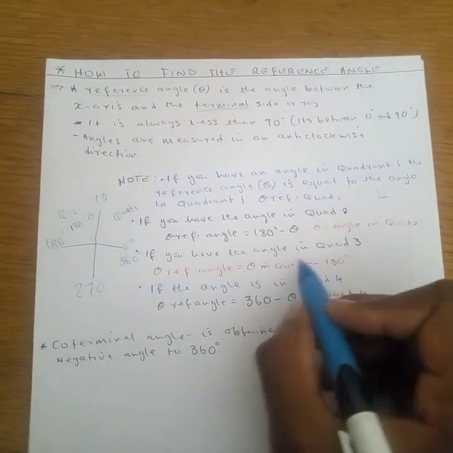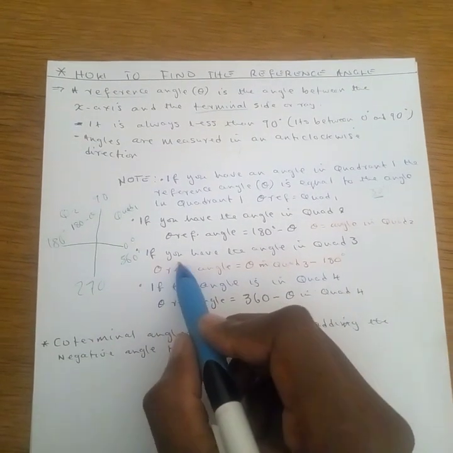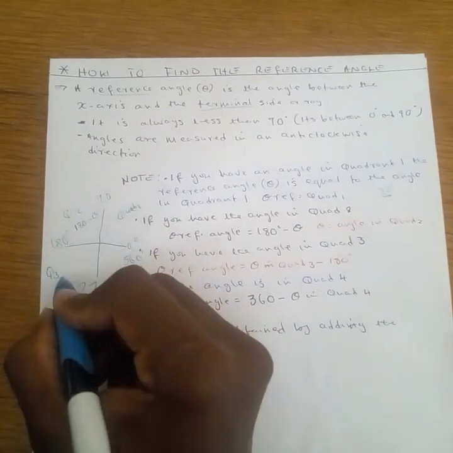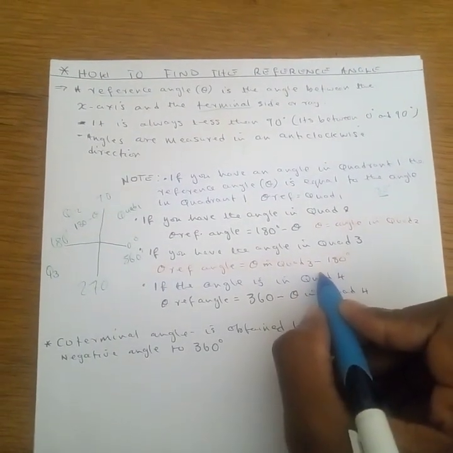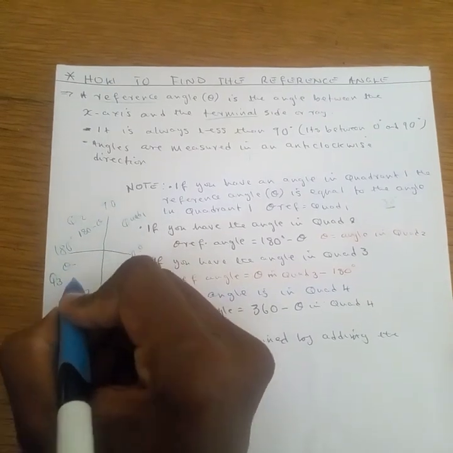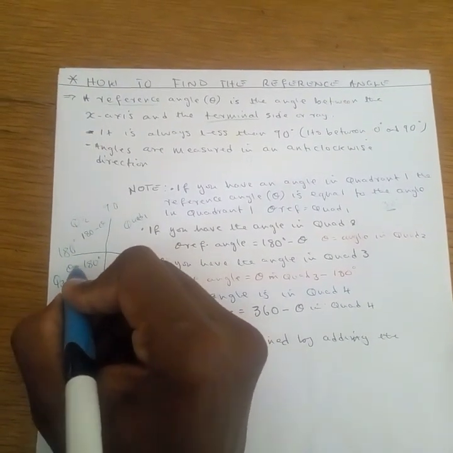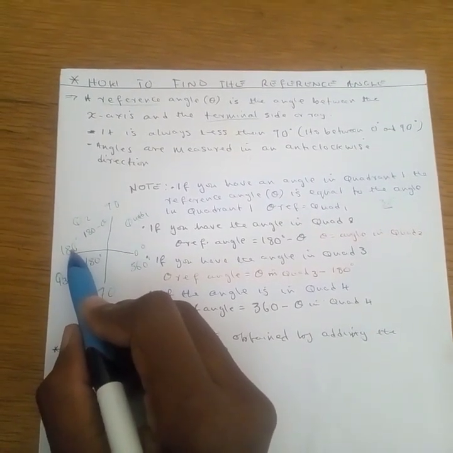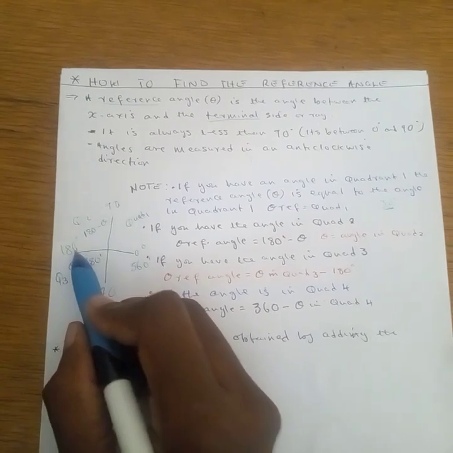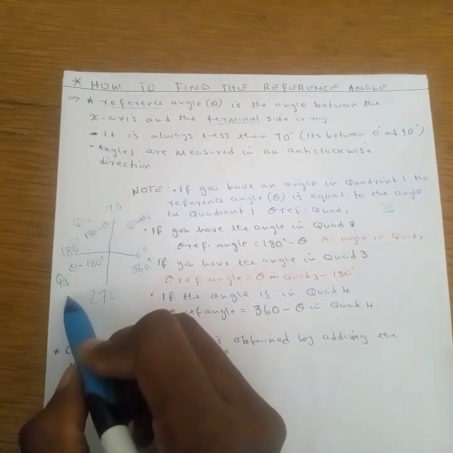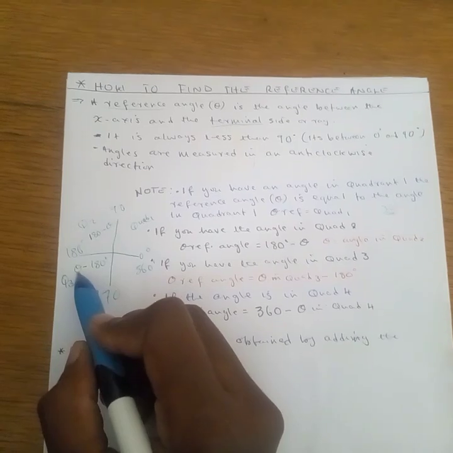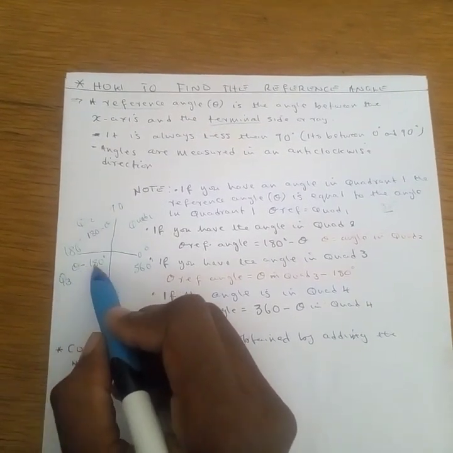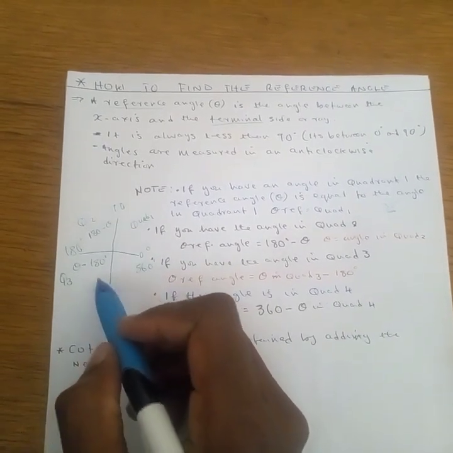Then we move on to the next concept, which says, if you have the angle in quadrant 3, so this is quadrant 3, the only concept you need to remember is the angle itself minus 180. Now this angle is greater than 180. That's one thing you should know. The angle in quadrant 3 is greater than 180, so it can be maybe 210, 220, 230, or 270. So we just have to subtract 180 from the angle given. Then you have the reference angle.